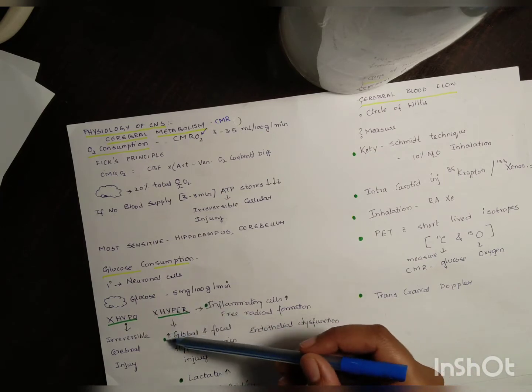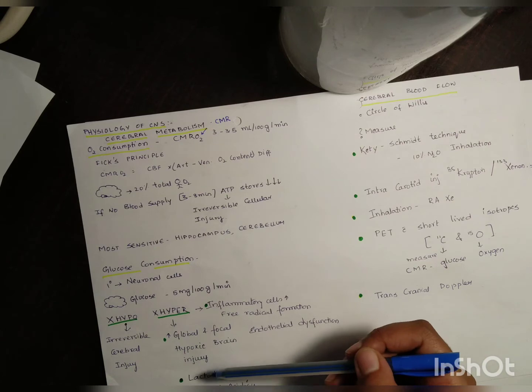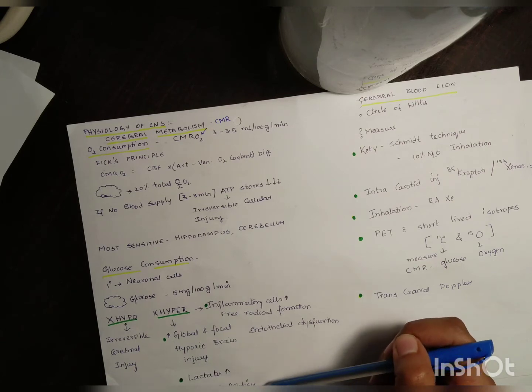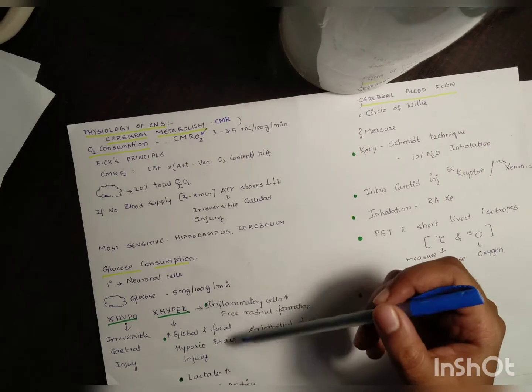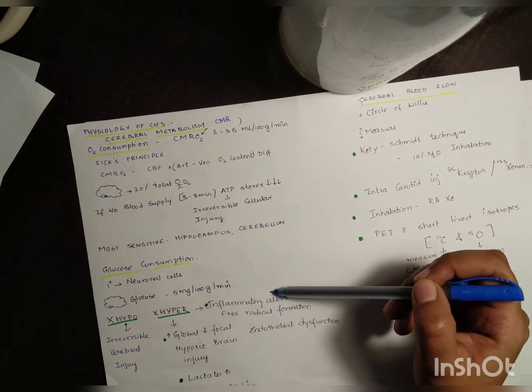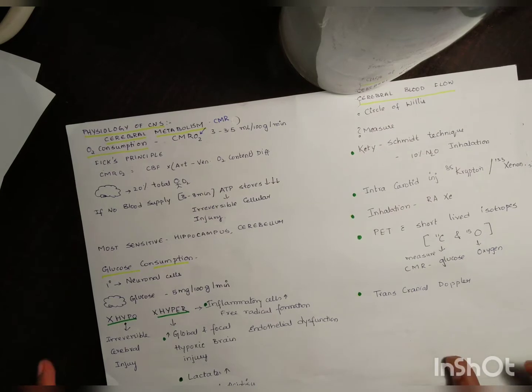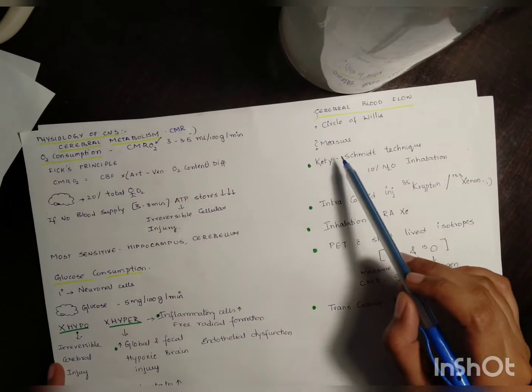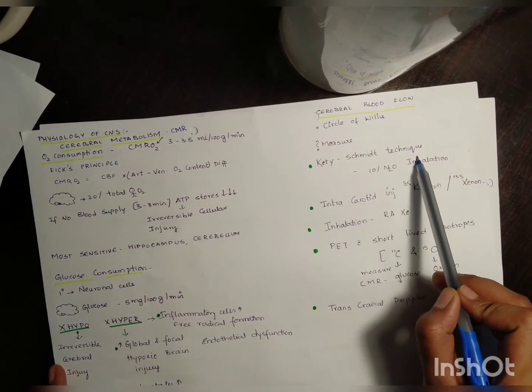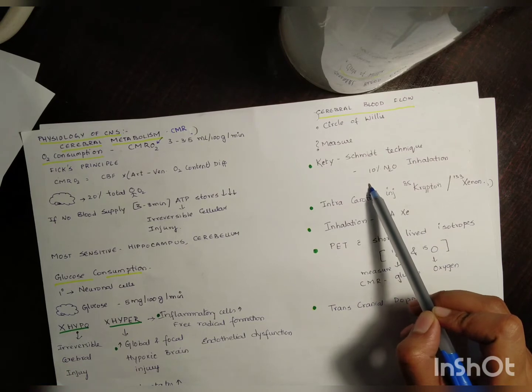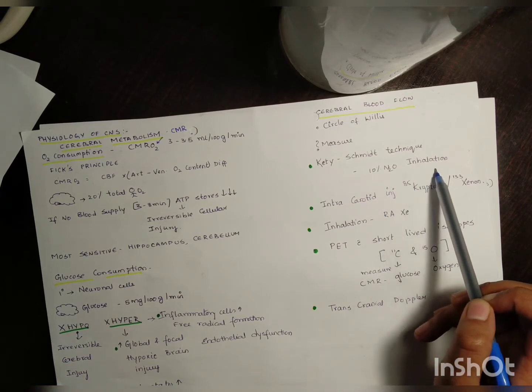Hyperglycemia forms a substrate for anaerobic respiration, because of which the lactates increase and cause cerebral acidosis. Here you can also see that the inflammatory cells are increased and there is free radical formation causing endothelial dysfunction.